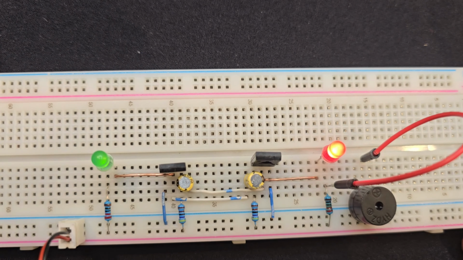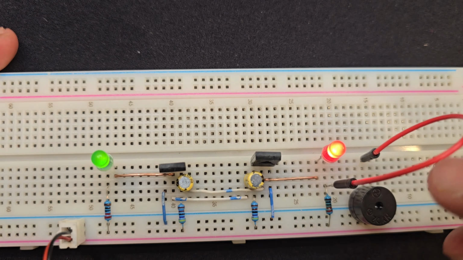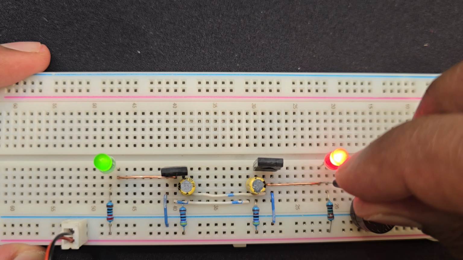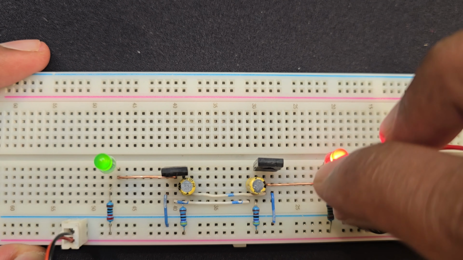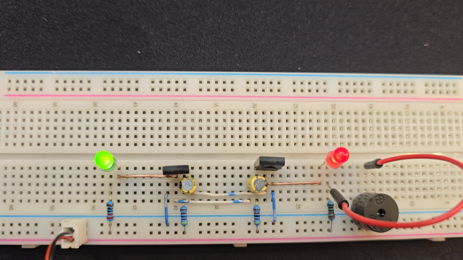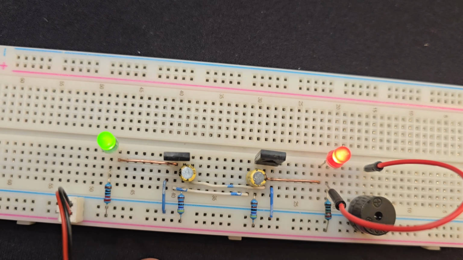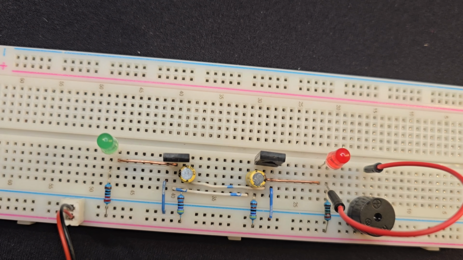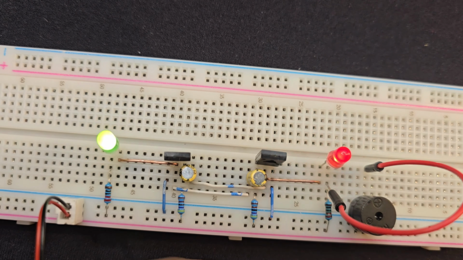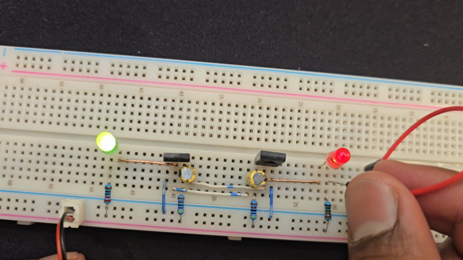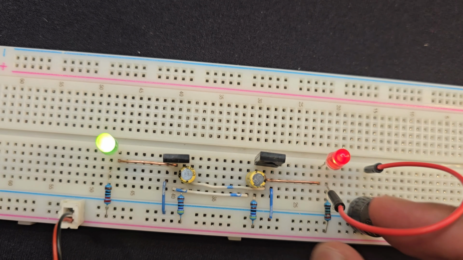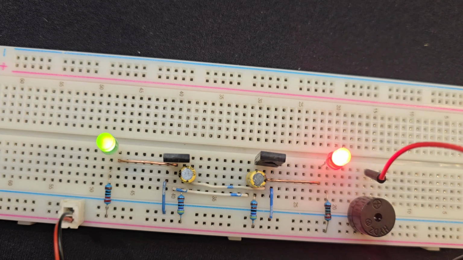I don't know if you guys can hear it. Sounds so low. Let me change the battery with a good one. That makes some noise.